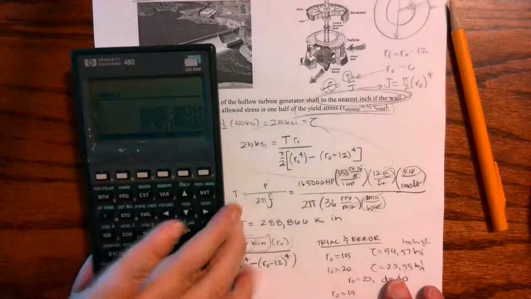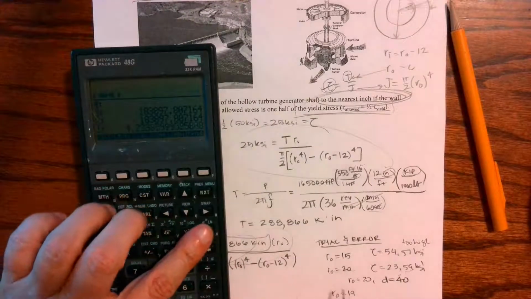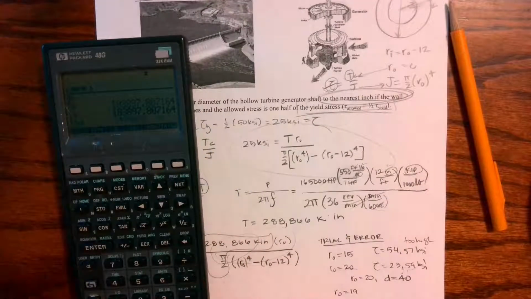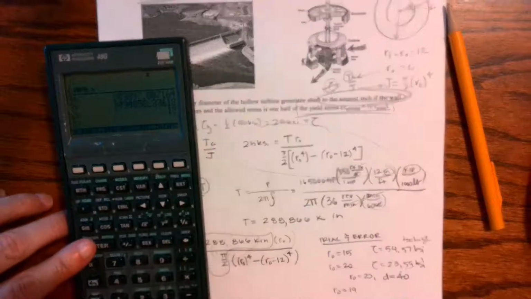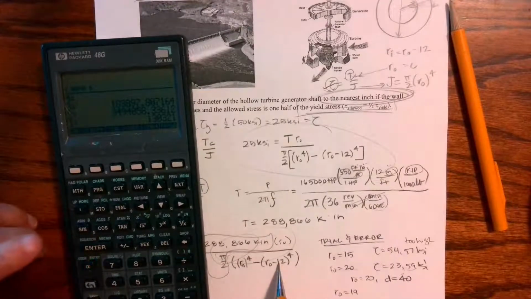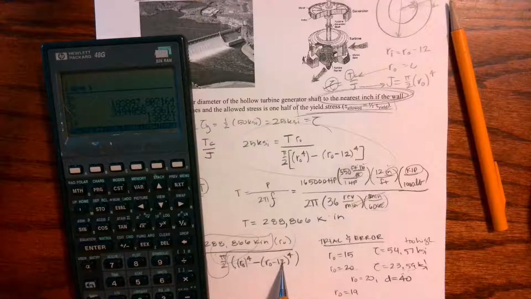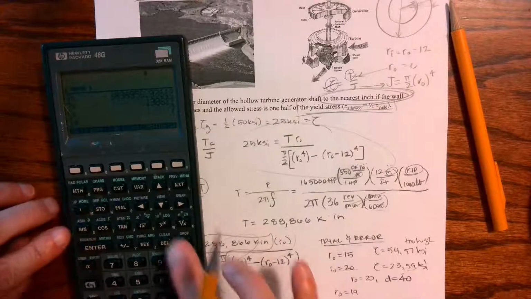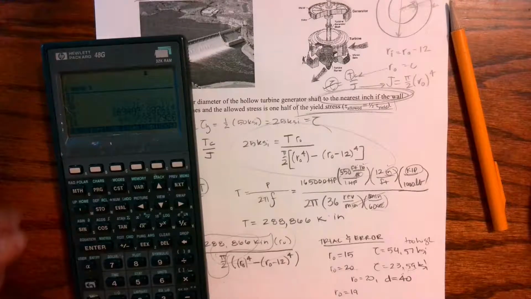So if we have a 19, we're going to drop. And I'm going to take 19 times, and then I have 19 enter to the fourth. 19 minus 12 is 7. Is that right? 12, 13, 14, 15, 16, 17. Yep, 7 to the fourth, minus, times.